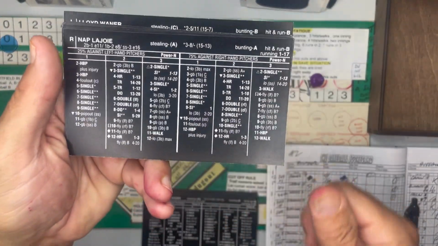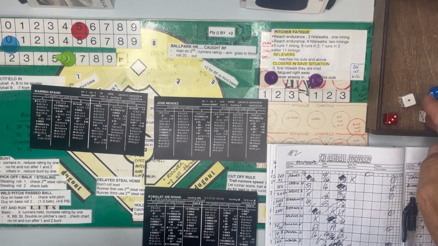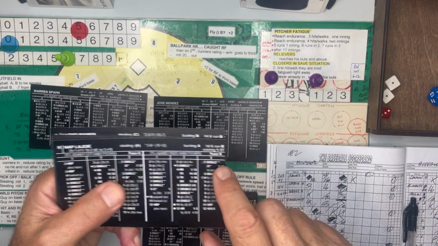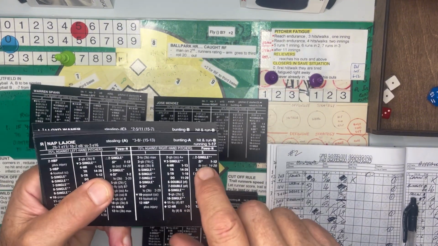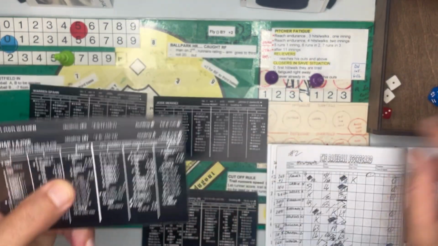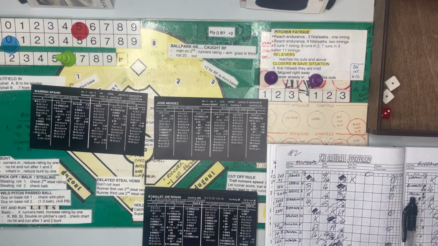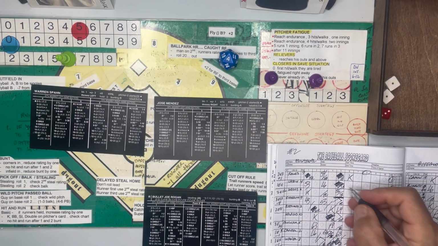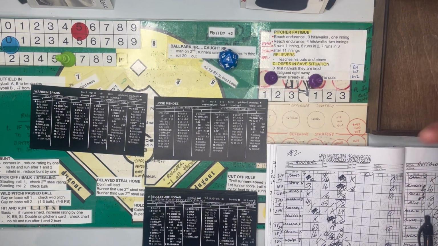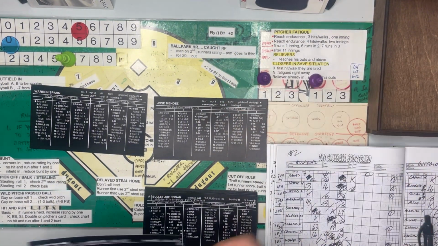Brings up Nap Lajoie, and that is going to be a 3-2. So against the right-handed pitcher, 3-2, 1 to 13 is going to be a single. So we'll roll this again. 1 to 13. It is going to be a single. Here we go again. Expos starting to knock the ball around. They got guys on first and second.